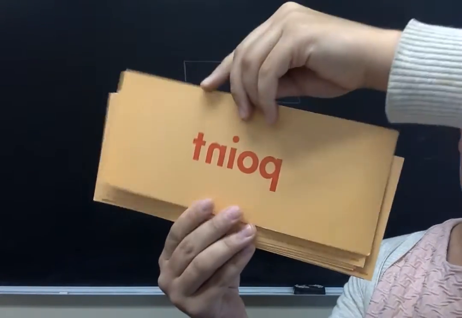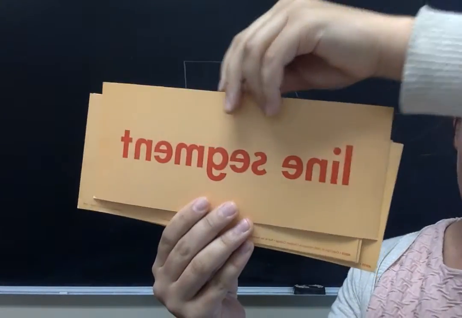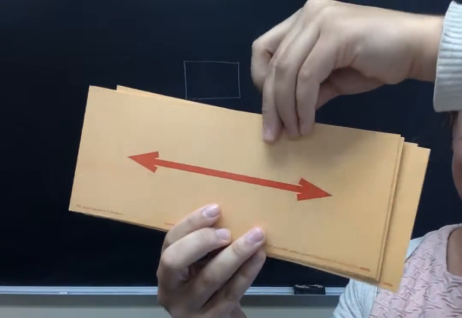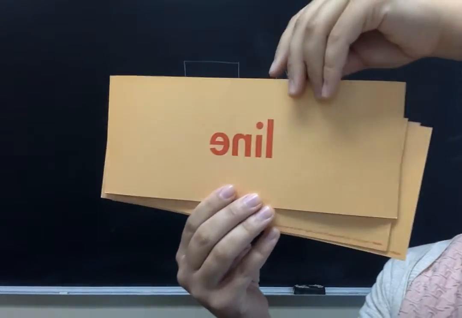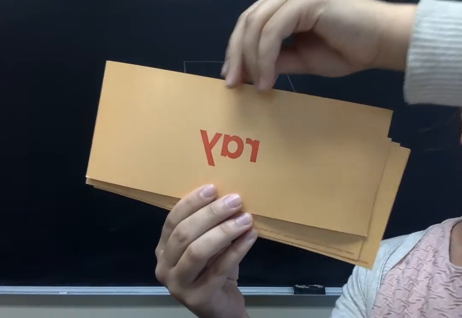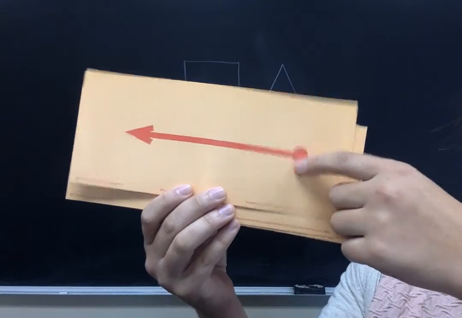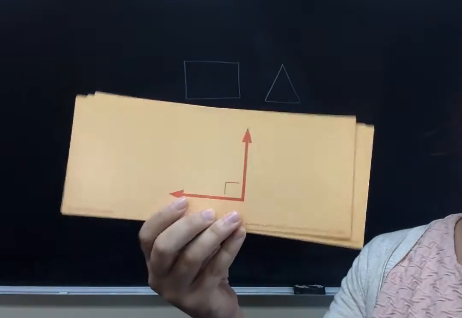This is a point, line segment, a line, a ray, because it goes on forever in one direction and then has an ending point on the other side.